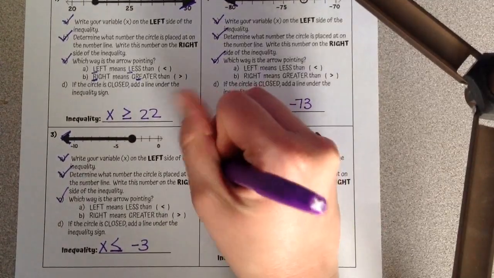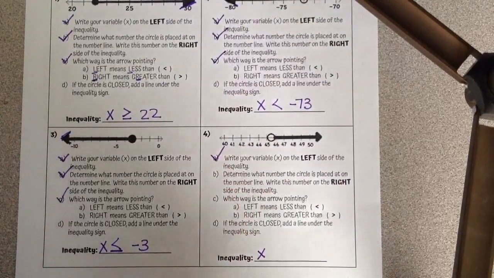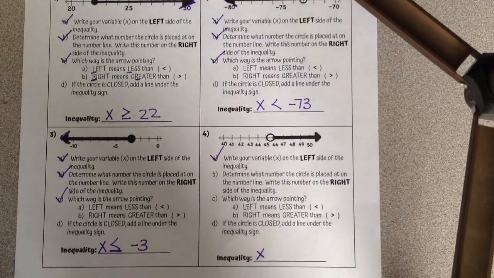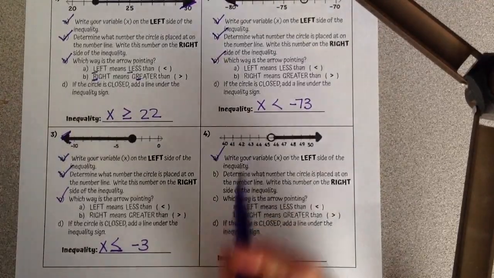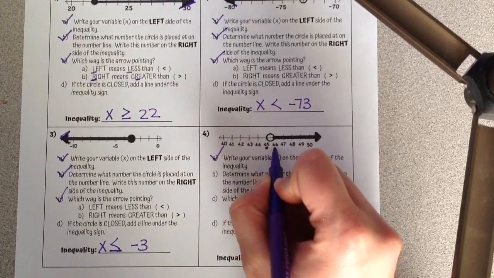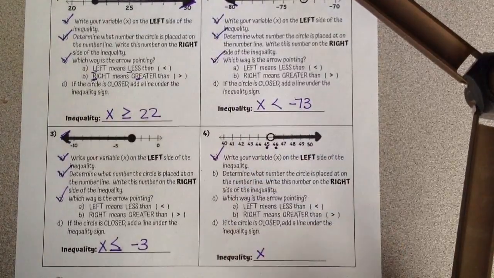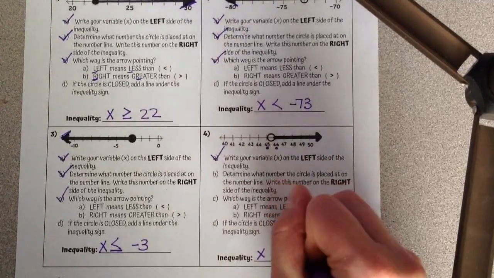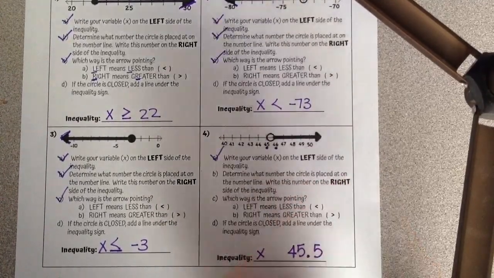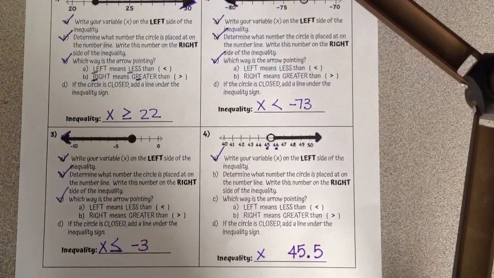Number 4, write my variable. Step 1. Step 2, I'm going to determine my number. This one's a little tricky. My circle is in between 45 and 46. If it's right in the middle, that means it's 45 and a half. I'm going to use a decimal, 45.5.